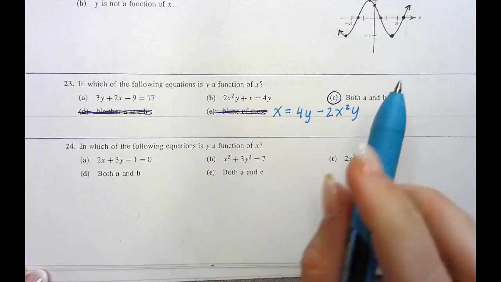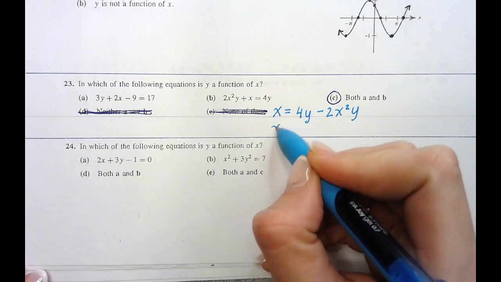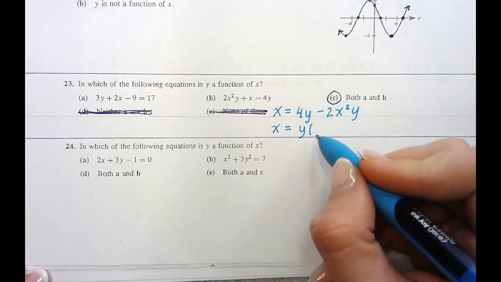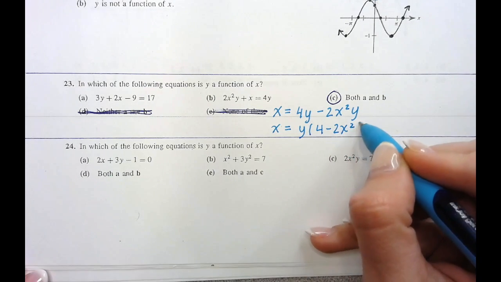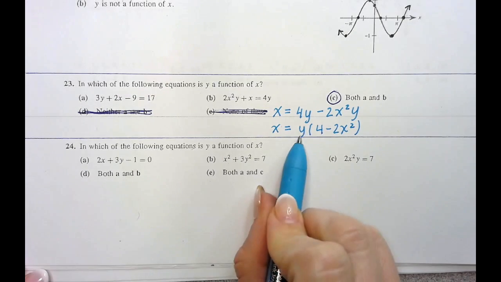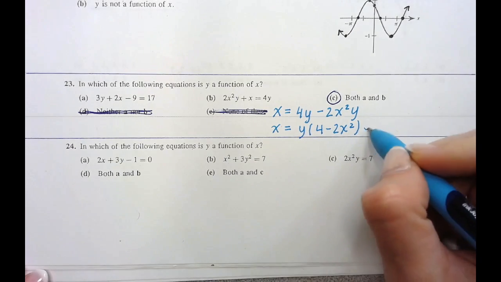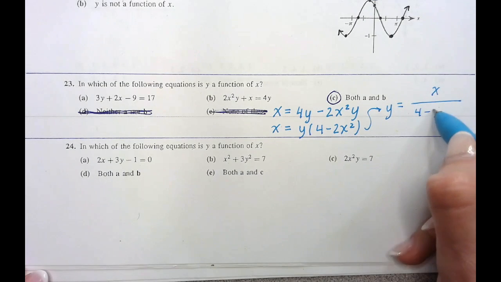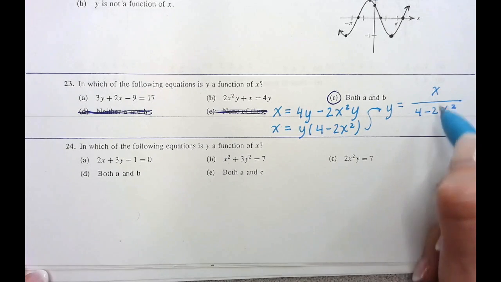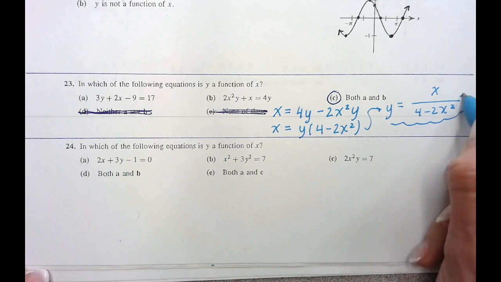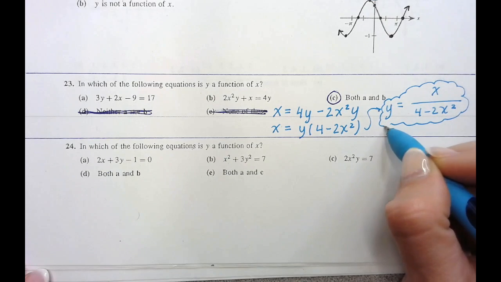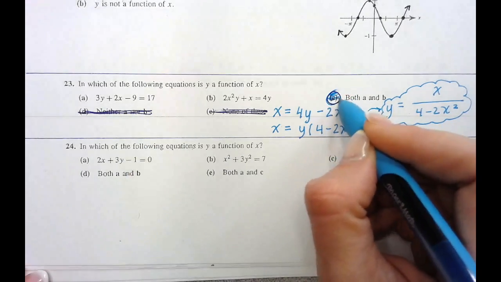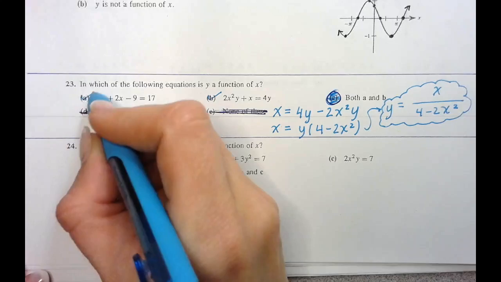You should be a seasoned math student. You should not be giving off any rookie tendencies here. Factor out the y. If you didn't know that, you do now. 4 minus 2x squared, close that parenthesis. Then I need to get y by itself so I can look at it and see if it's familiar to me from algebra. So I'll have y equals an x in the numerator, and I'll have 4 minus 2x squared in my denominator. Polynomial top, polynomial bottom. This looks like any other run-of-the-mill rational function that we did in Algebra 2 when we were dealing with our functions. So yes, it's both A and B. This one is a function, and that one is a function as well.